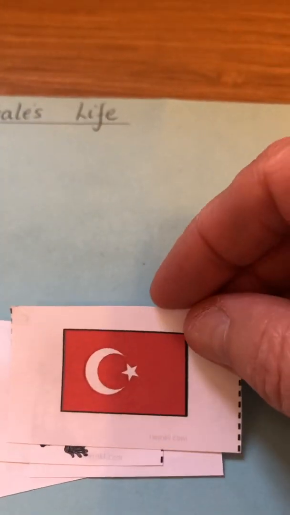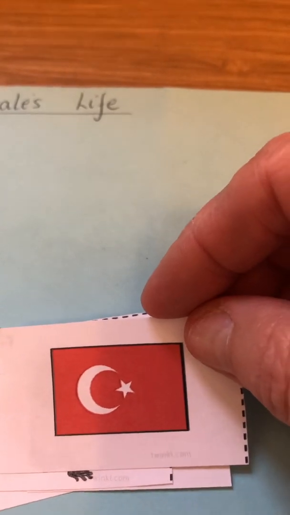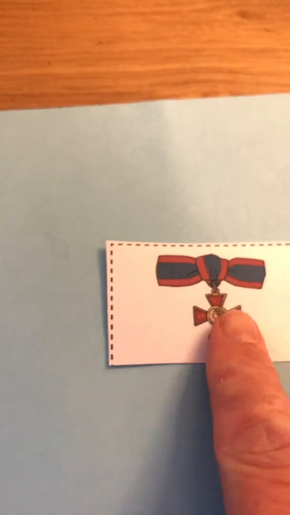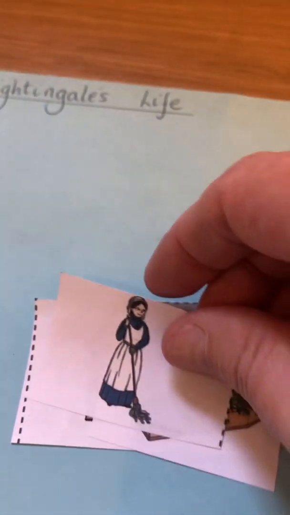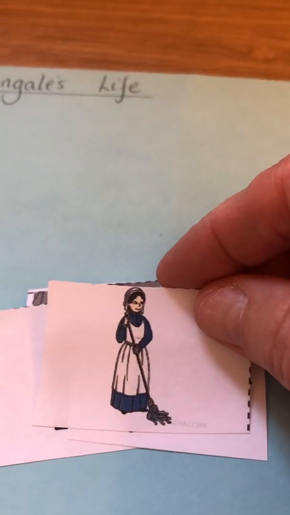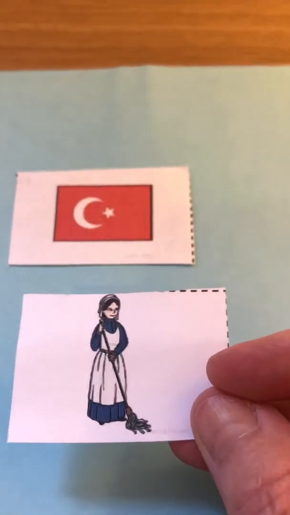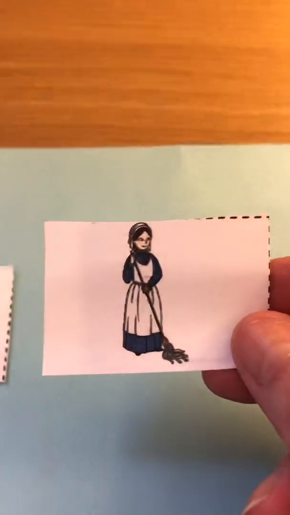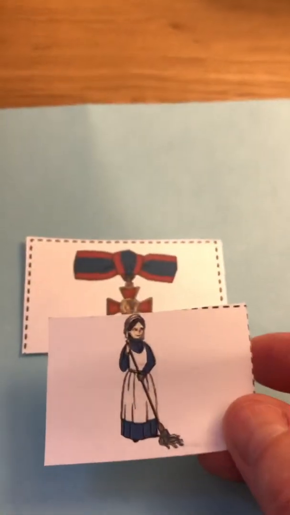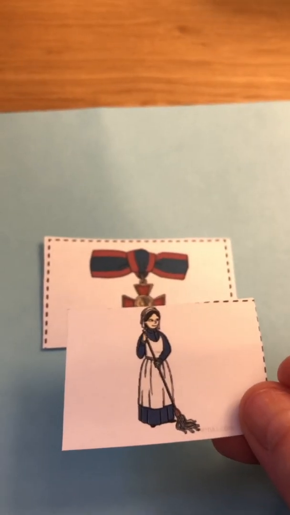Now, do you know what this is? This is the flag of Turkey. So this must be showing us when Florence first travelled to Turkey, which was quite a long way. So I'm going to put that there because that was before she got the medal. Here she is cleaning the floors in the hospital. Where do you think that should go? Was that before or after she travelled to Turkey? That's right, it was after, wasn't it? She did that when she got there. Was it before or after she got the medal? Yes, it was before that, so I'm going to pop that there for now.